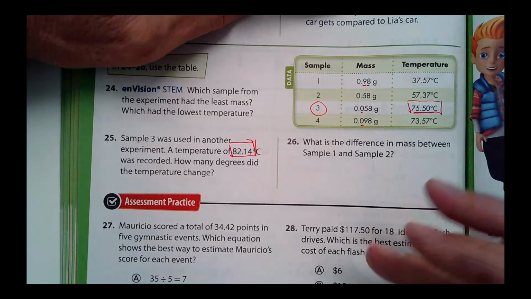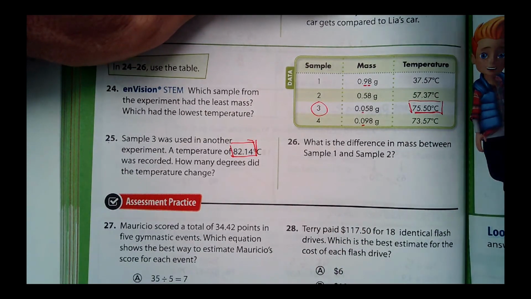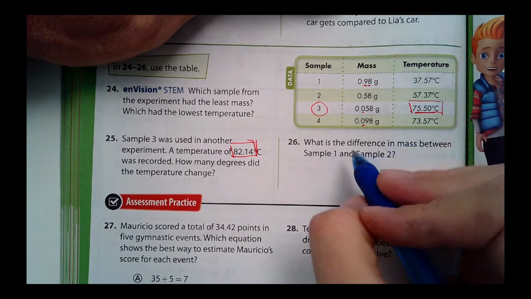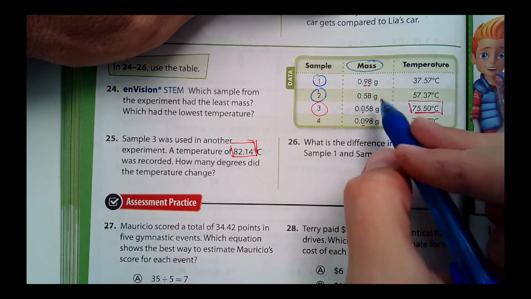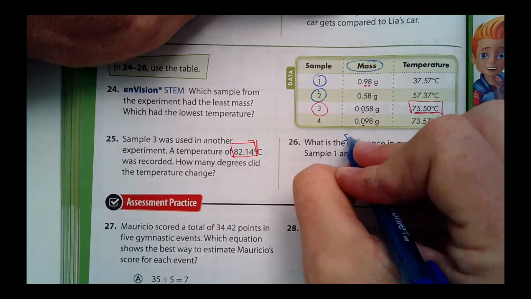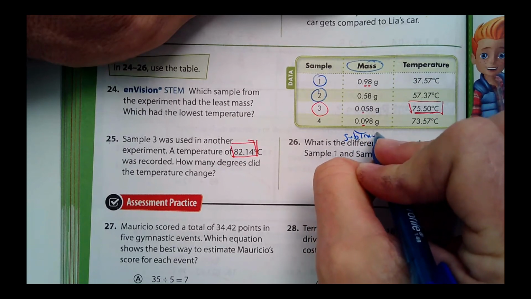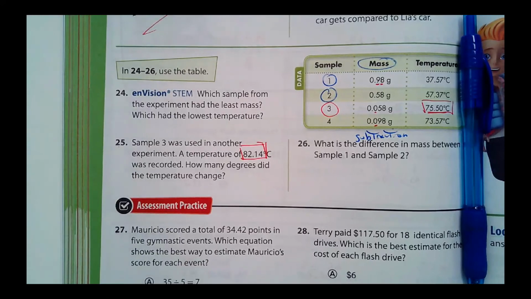26, what is the difference in mass between sample 1 and sample 2? Well, they're talking about sample 1 and sample 2, and they're talking about mass. What's the difference between the two? Difference is what? Subtraction. Okay? All right, 27, 28 you can do on your own.